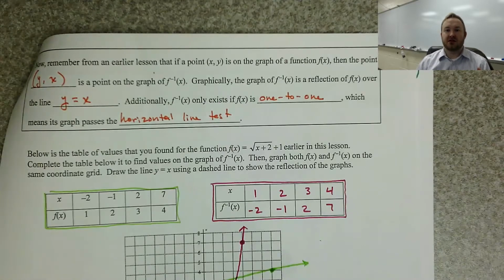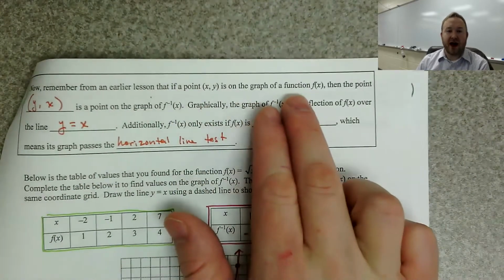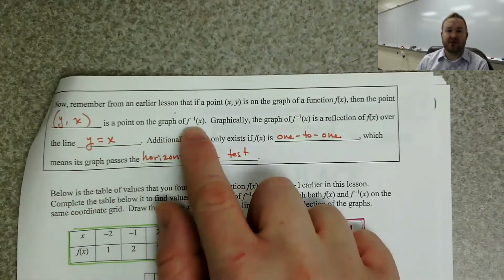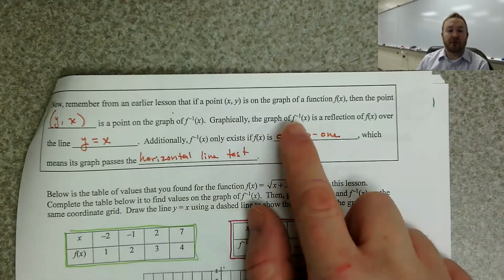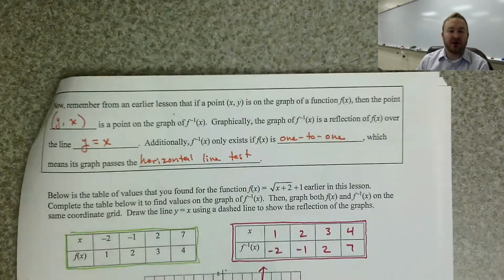Two functions are inverses if one function undoes whatever the other function does. It does everything in reverse order. That also means that the x coordinate and the y coordinate get flipped when we go from a function to its inverse. From an earlier lesson, if the point (x, y) is on the graph of a function f(x), then the point (y, x) is a point on the graph of the inverse. The x and the y coordinates just switch. Graphically, the graph of the inverse is a reflection of the function over the line y = x.